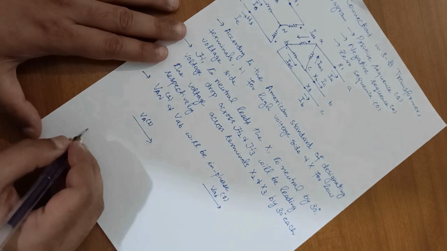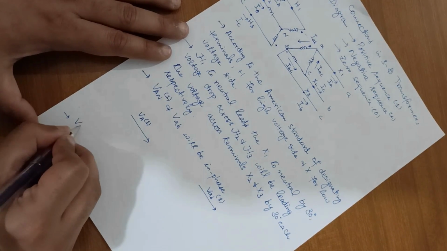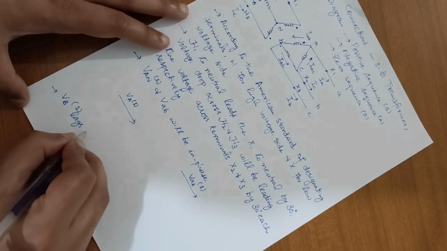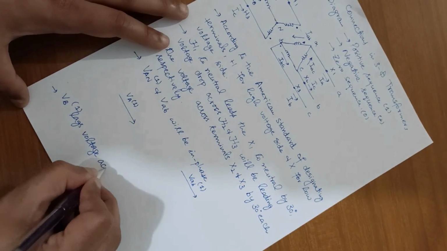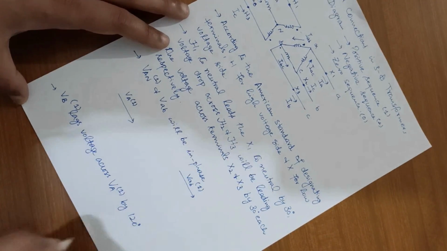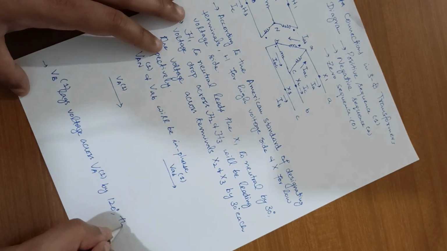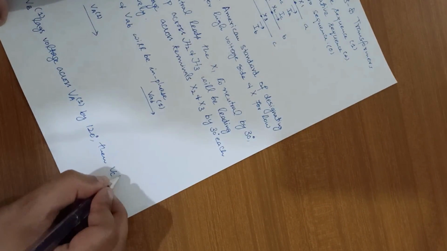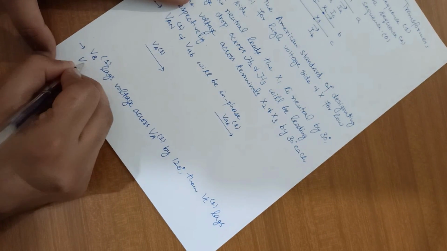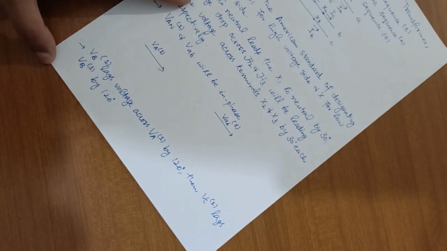After drawing it, what I will conclude is that VB1 lags the voltage VA1 by how much? By 120 degrees, right? So VB1 lags VA1 by 120 degrees. Then in this particular case, VC1 lags VB1 by 120 degrees, right? So now we will draw it.